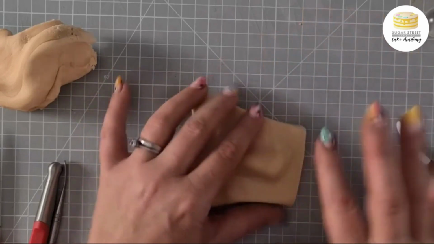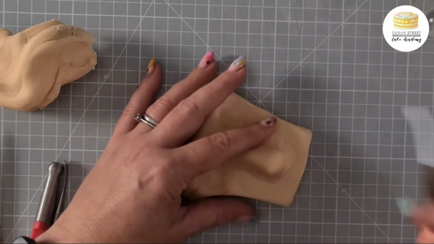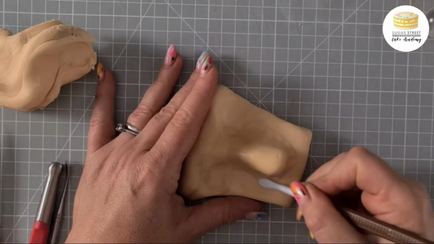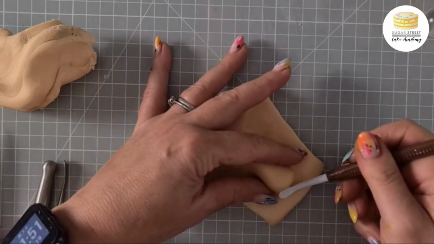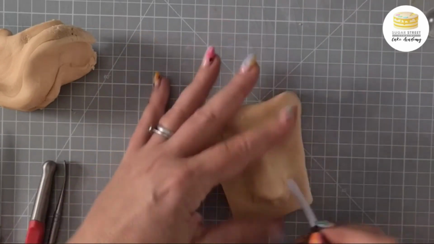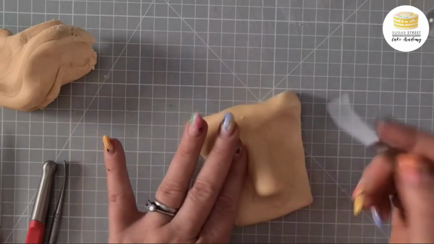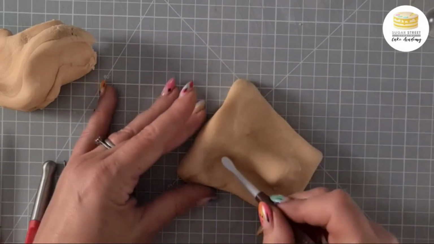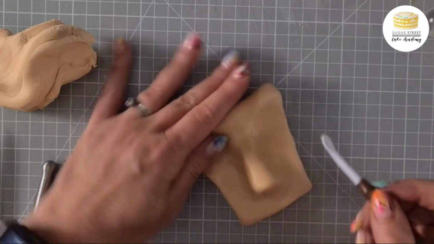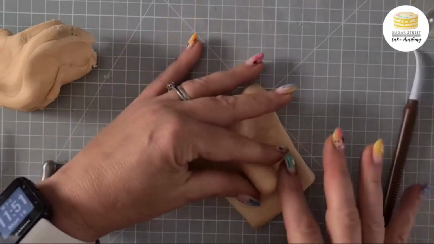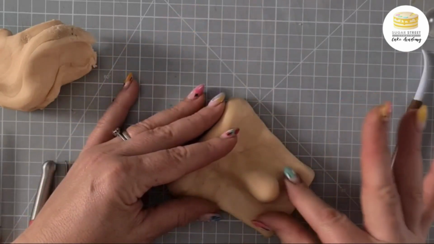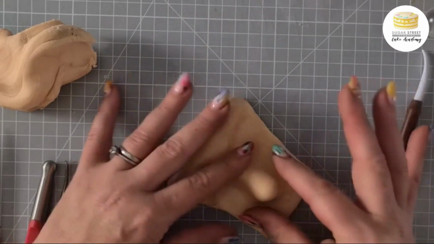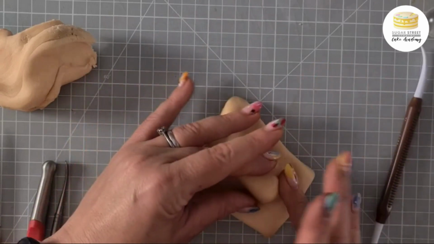Okay, so let's just get that going. I'm just using a Dresden tool, and I'm using Sugar Street Studios candy clay for this, which is a modelling chocolate, and really modelling chocolate is the way forward for something like this.